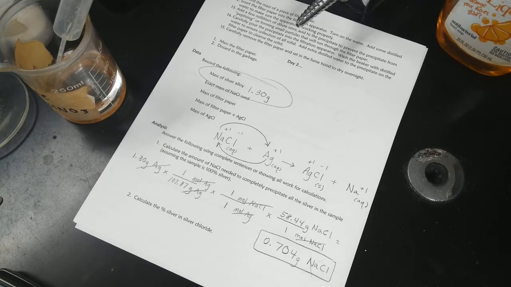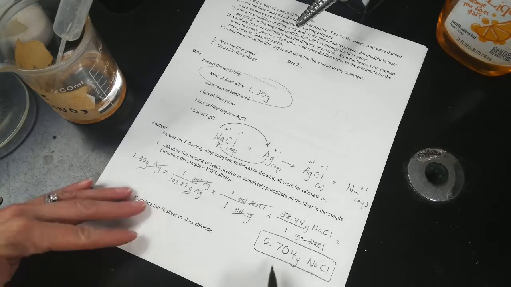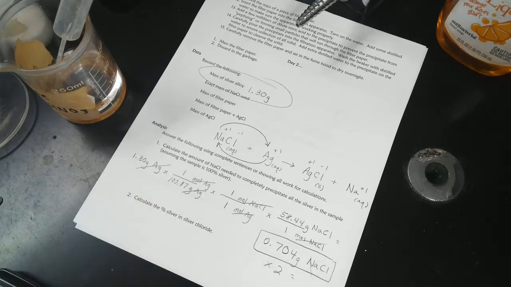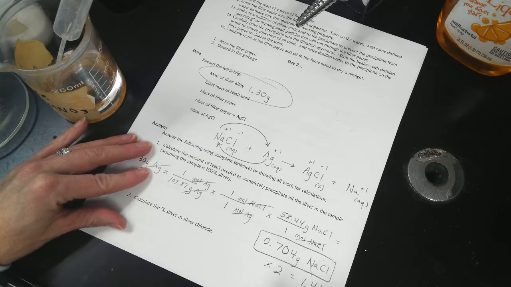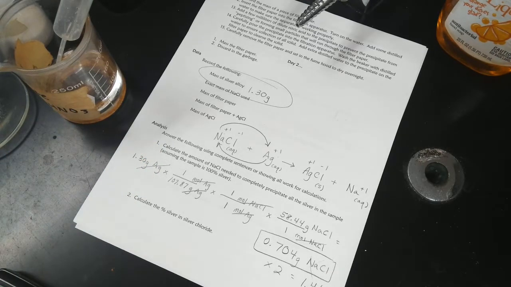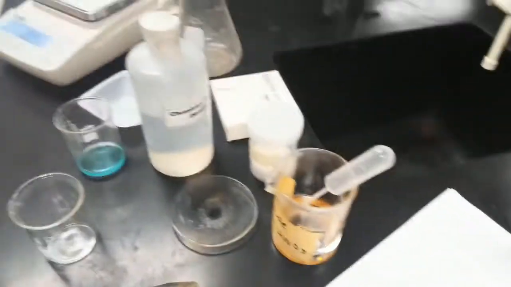But then if you read in the lab sheet, it says to calculate the amount needed and then double it. So if I double this, times 2, it's like 1.41 grams of sodium chloride. That's way excess. That's way more than what I need. It's over twice as much chlorine as what I really need, but it's going to ensure that every single silver ion will be precipitated. Okay, so let's do it then.